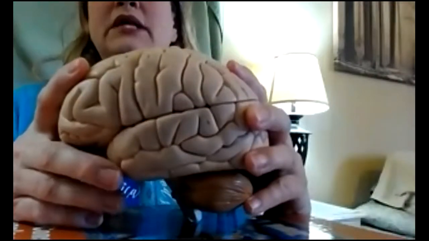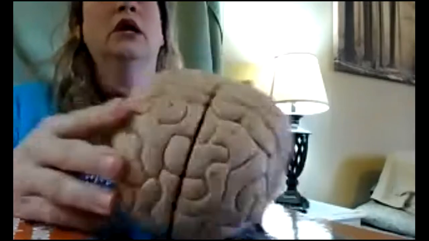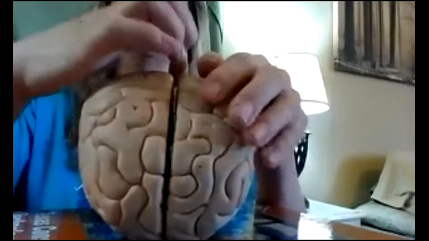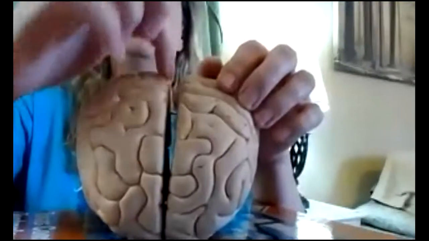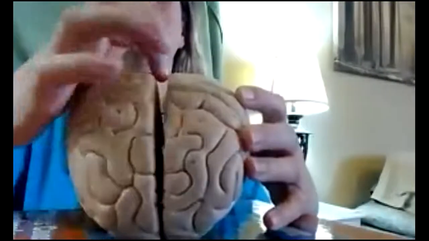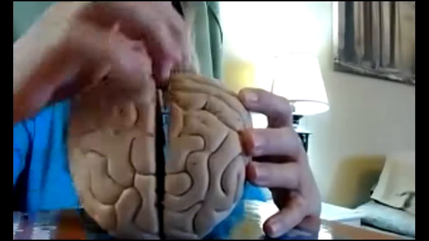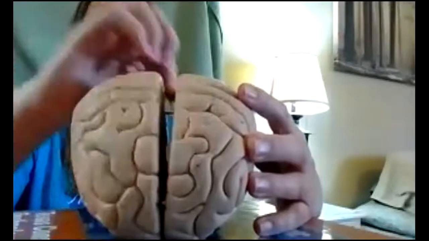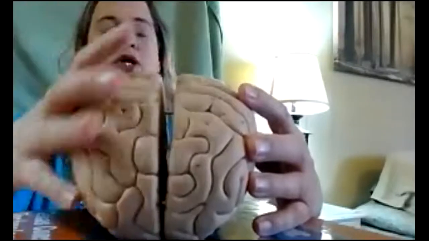Okay, so now let's talk about the deep lines that separate the brain. Okay, so remember we looked at the right and the left cerebral hemispheres. This deep division right here is going to be your longitudinal sulcus. I'm sorry, your longitudinal fissure, because it's really, really large, longitudinal fissure.